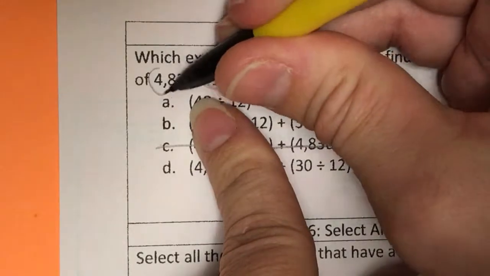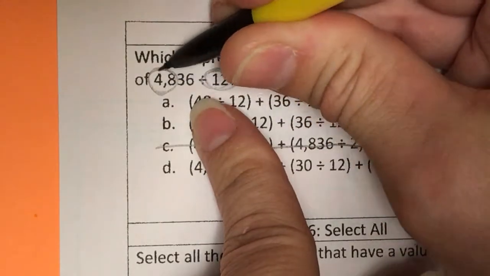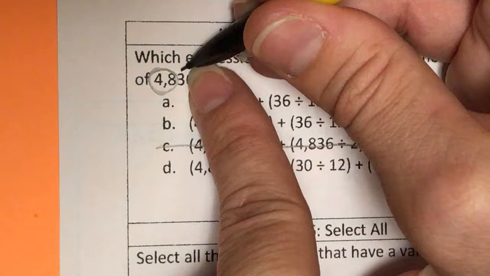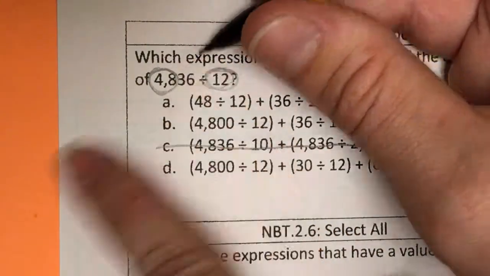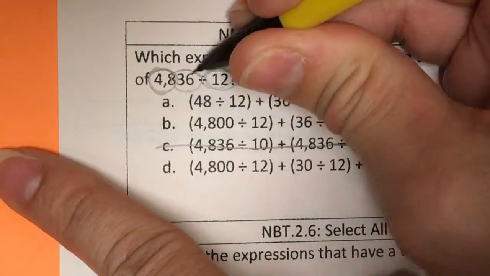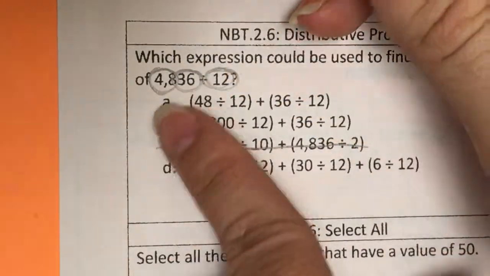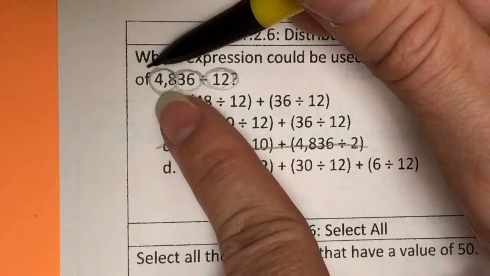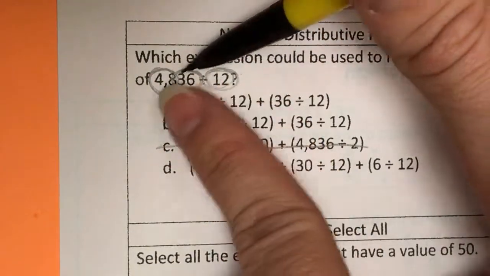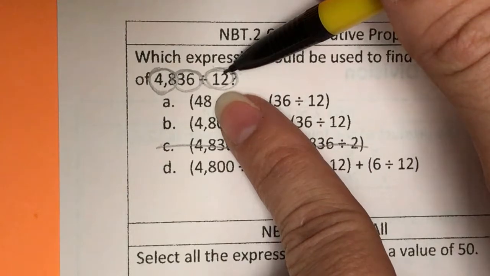Yes, 48 could be divided by 12 evenly. Could 3 be divided by 12 evenly? No. How about 36? So you should notice that there are 2 basic facts that I could use to help me easily divide this expression, which would have been 48 divided by 12 and 36 divided by 12.